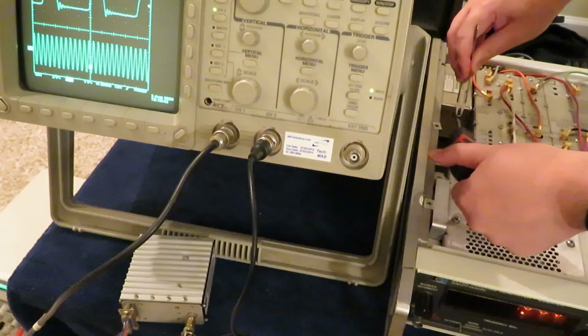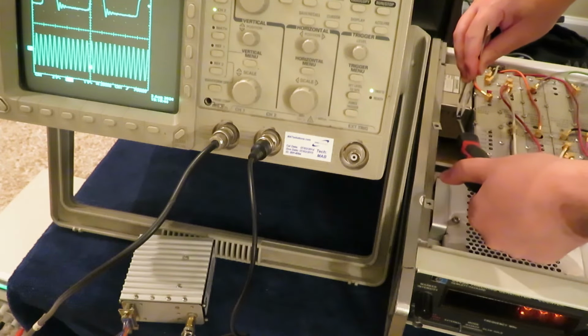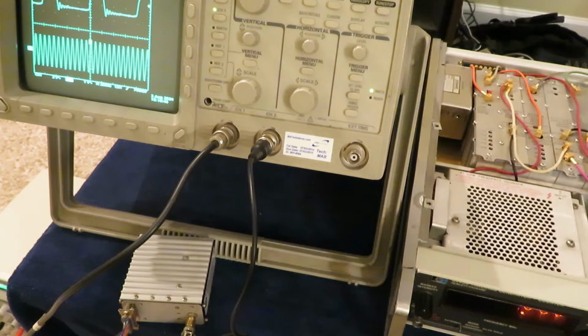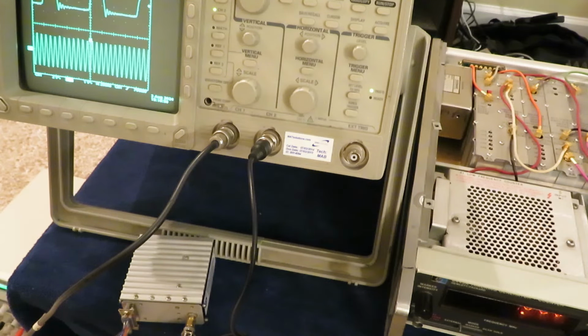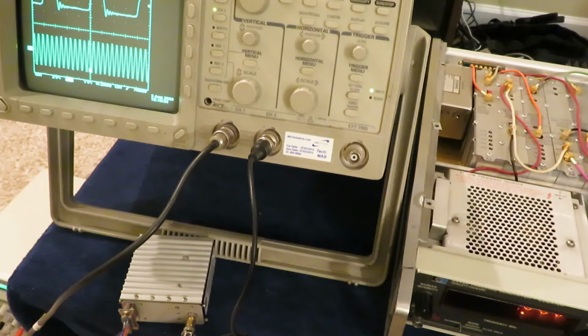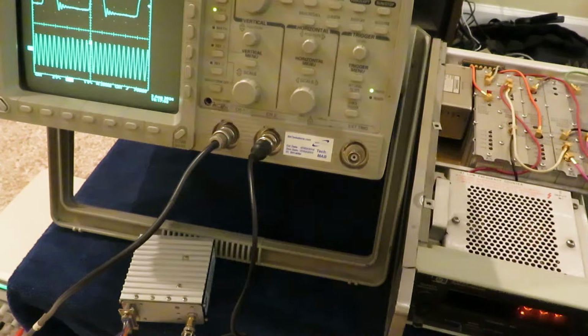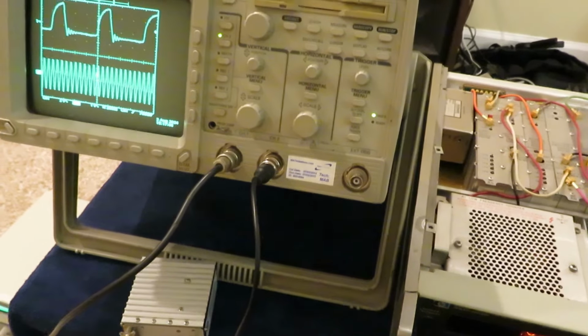Just hold it with the tweezers so that it doesn't drop down, and there we go. So that is the other cap off. And I think they are both the same length, but I would keep track of which is which just in case.